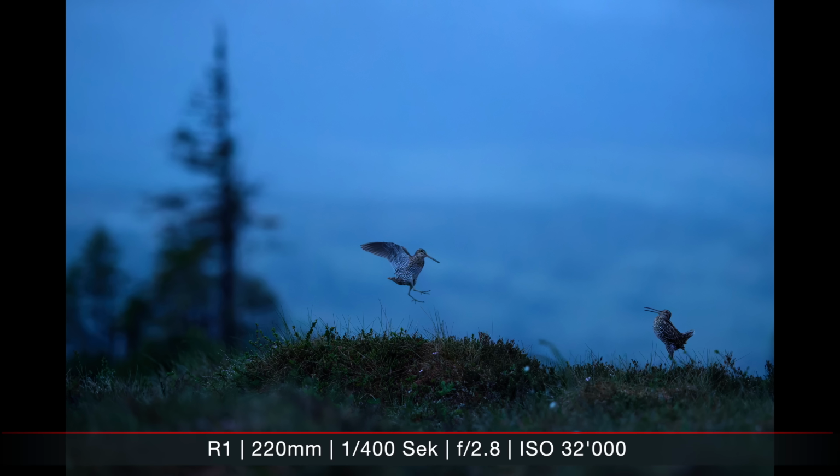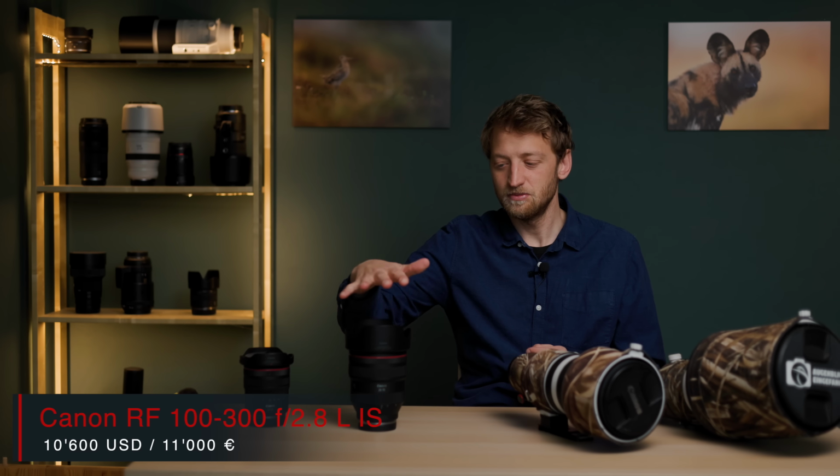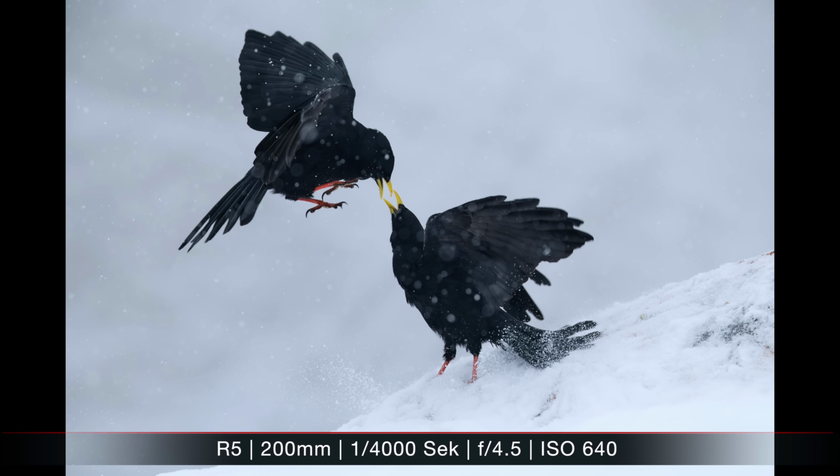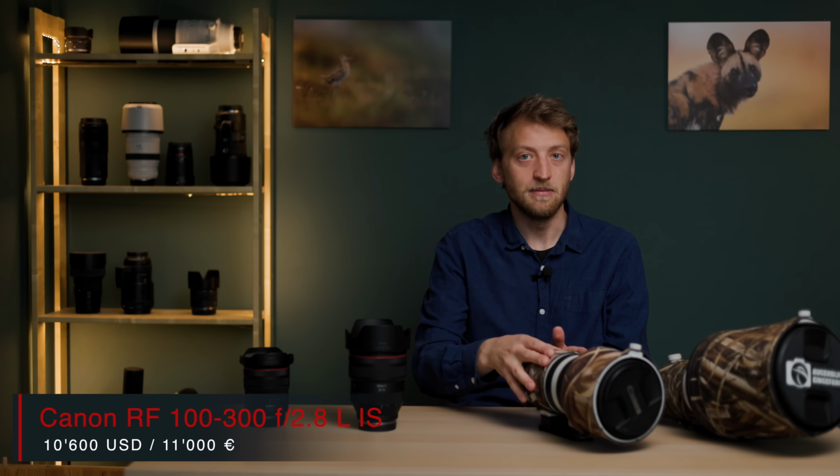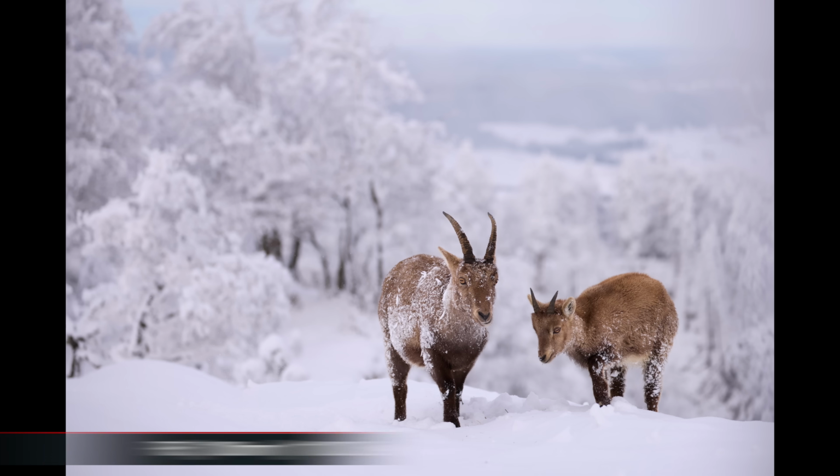It's ideal for me for situations when I want to show a bit more of the environment, similar to the 28 to 70, but either I cannot get as close to the animal as I could with the 28 to 70, or I want to still have a bit more of this telephoto look, so still a bit more of a compressed image, I still want to show a bit of the background, but not too much. And for this, it's really amazing. I use it all the time when I'm in the mountains.